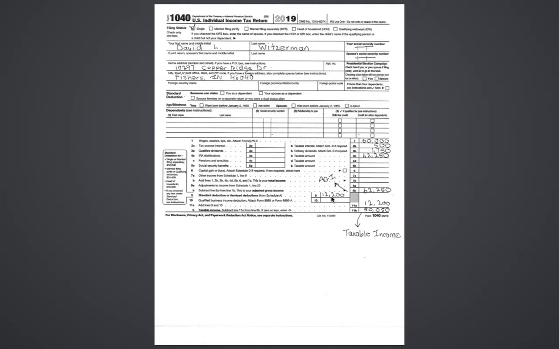If it's greater than the 12,200 that you're getting through the standard, then you would take the itemized deductions. If it's less, then obviously you would go with the standard. So in this particular example, we're taking the standard at 12,2, so that goes over here, and you subtract the 12,2 from the AGI to come up with $50,050. Well, that's what's known as your taxable income.